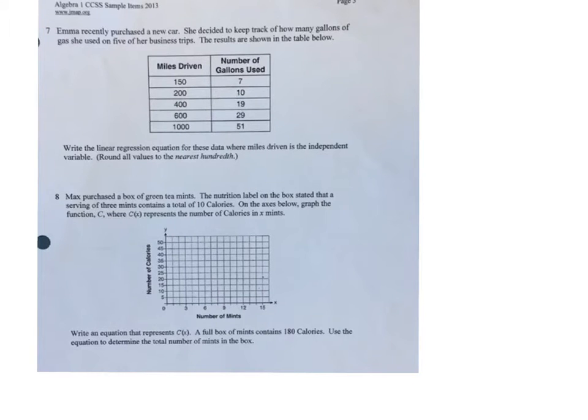Emma recently purchased a new car. She decided to keep track of how many gallons of gas she used on 5 of her business trips. The results are shown in the table below. Write a linear regression equation for these data where miles driven is the independent variable. Okay, so that means miles driven is x, and your output is y, number of gallons used.